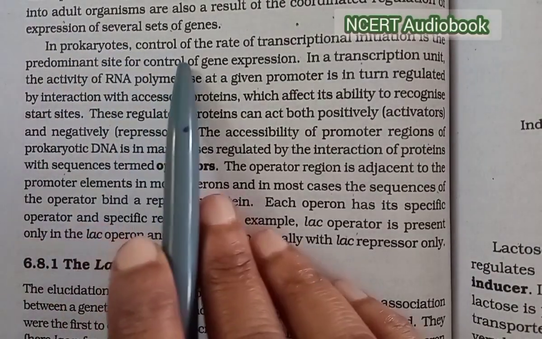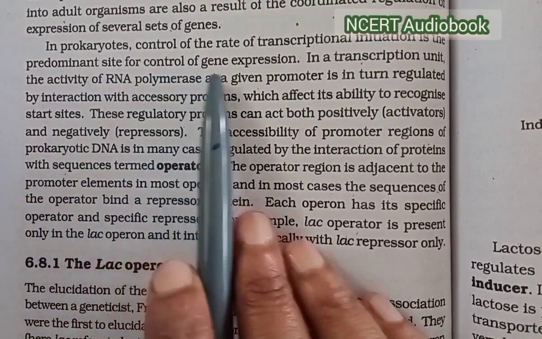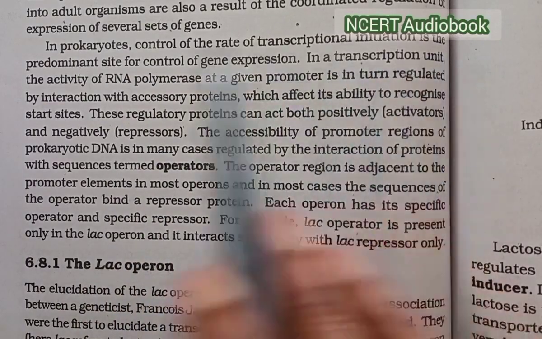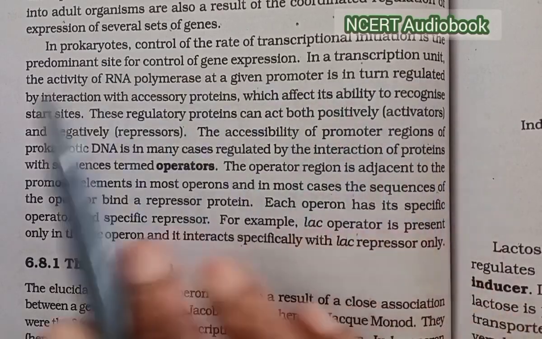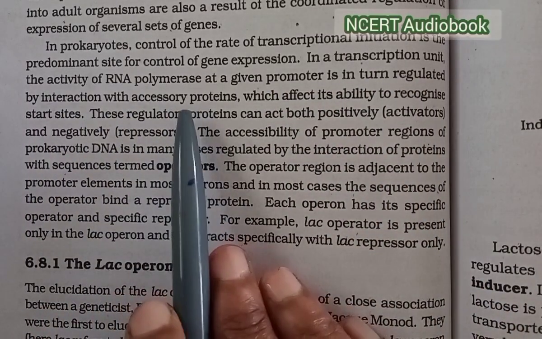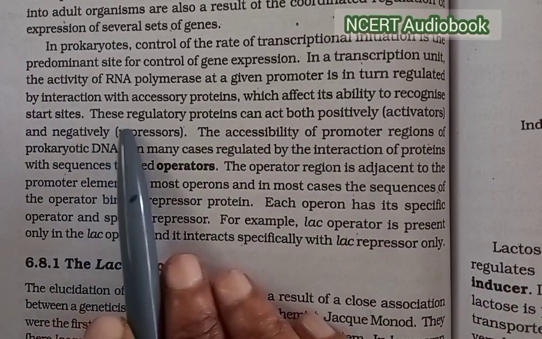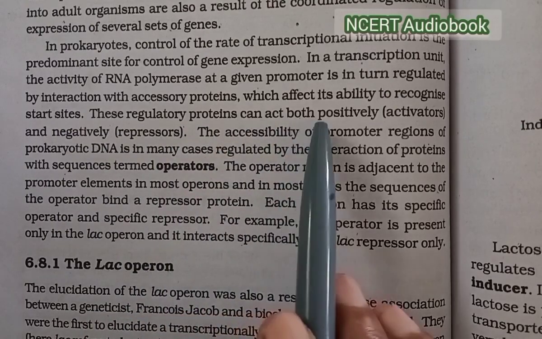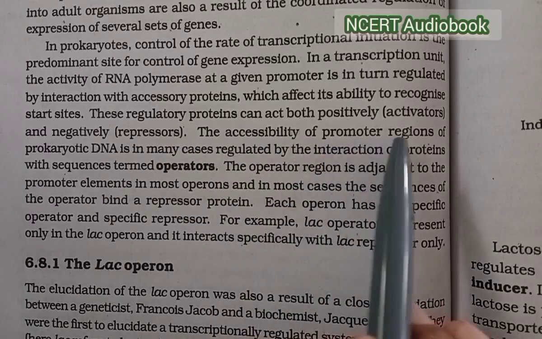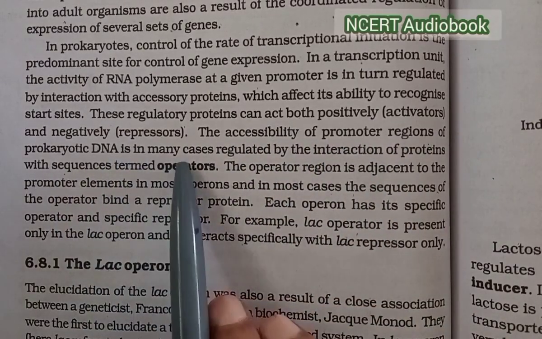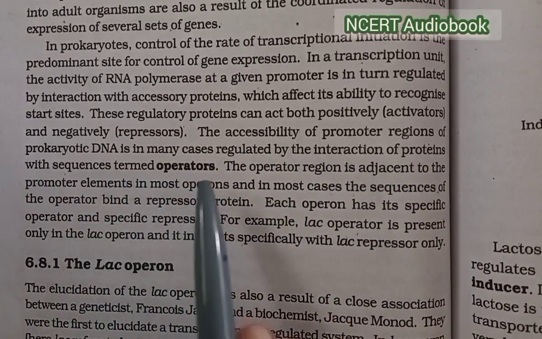In prokaryotes, control of the rate of transcriptional initiation is the predominant site for the control of gene expression. In a transcriptional unit, the activity of RNA polymerase at a given promoter is in turn regulated by interaction with accessory proteins, which affect its ability to recognize start sites. These regulatory proteins can act both positively and negatively. The accessibility of the promoter region of prokaryotic DNA is in many cases regulated by the interaction of proteins with sequences termed operators.